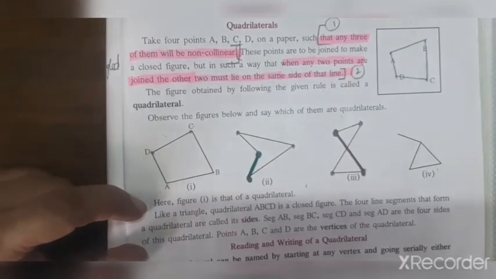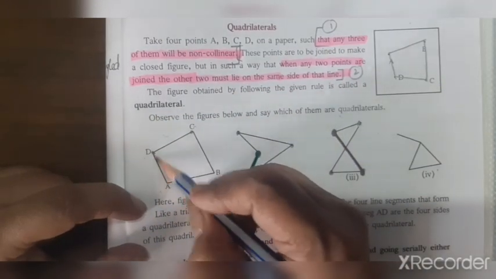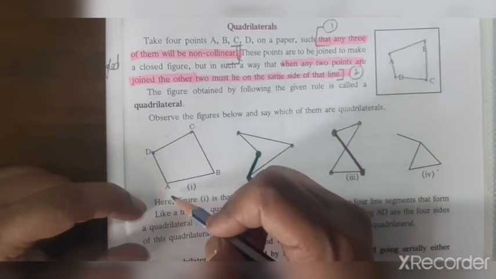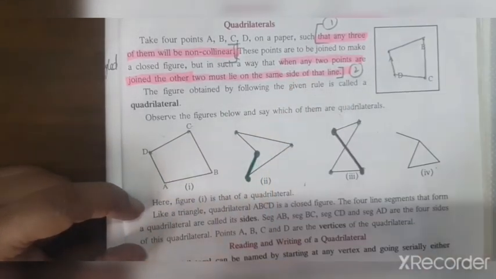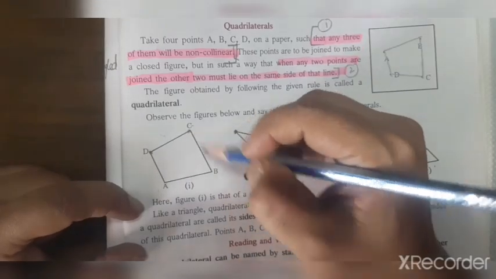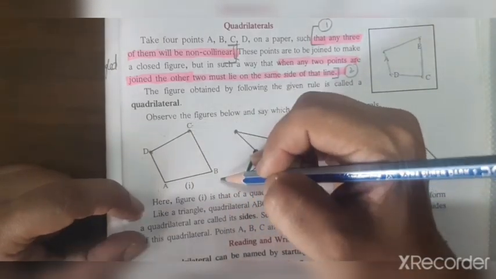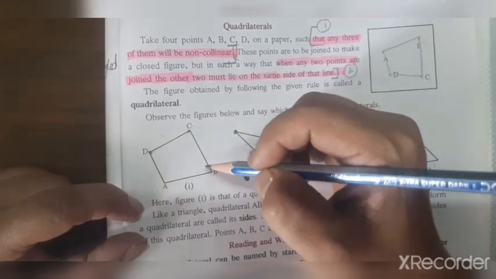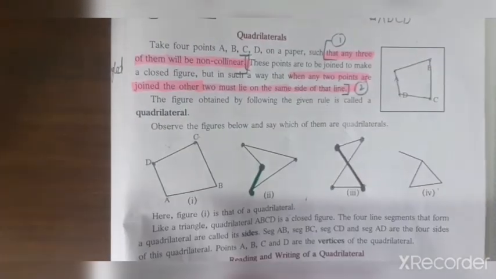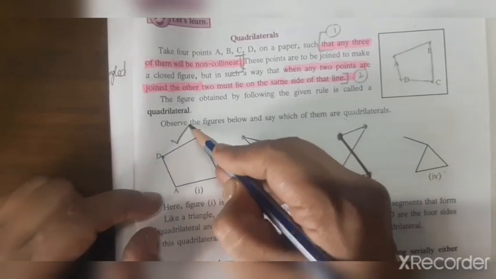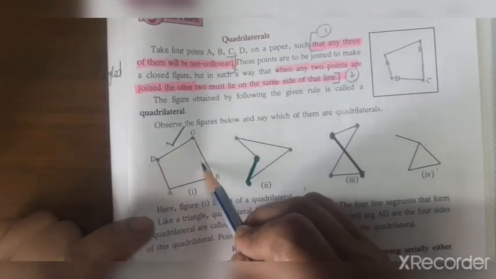If I join D and A, then I am getting segment DA. Are the other 2 points lying on the same side? Yes, on the same side of DA. If I join BC, then I am getting segment BC. Are the other 2 points, D and A, lying on the same side of BC? Yes. So here both the properties are satisfied. Therefore, this is a quadrilateral.